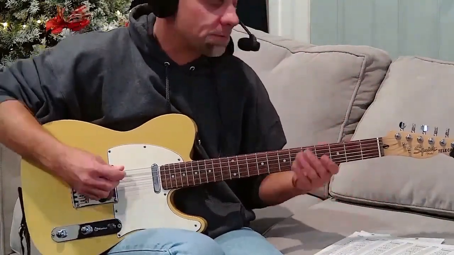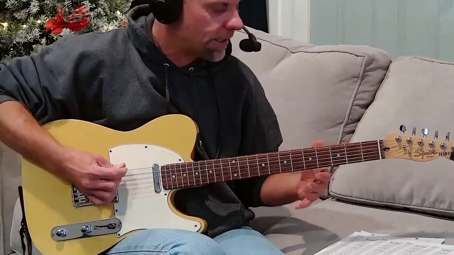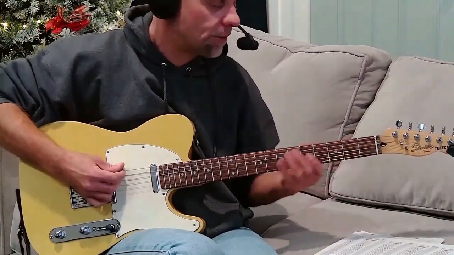For practice purposes, again, go up and down with your picking technique, and we will go up and down with our scale.